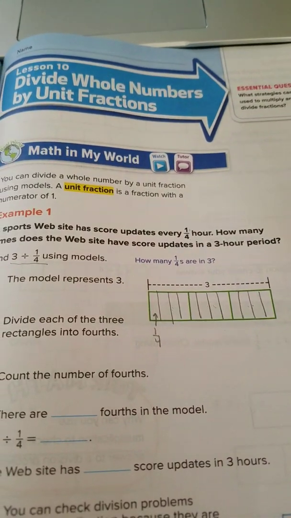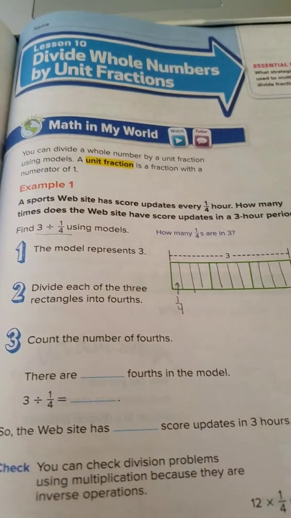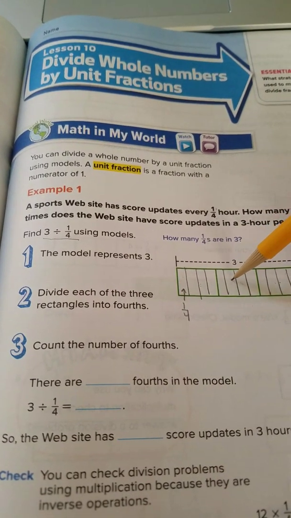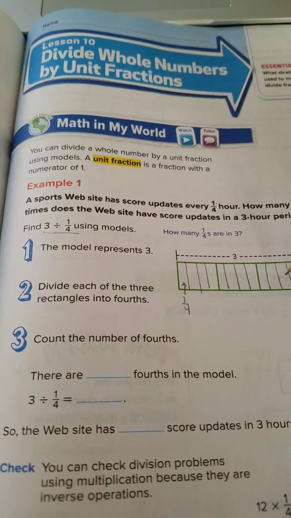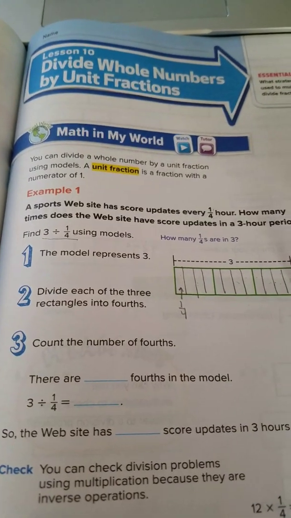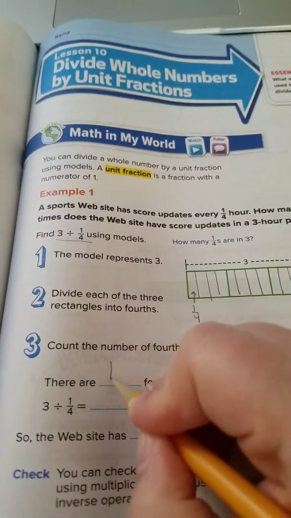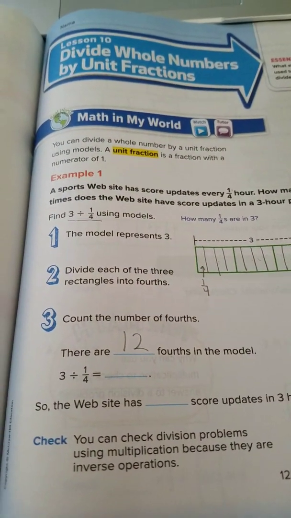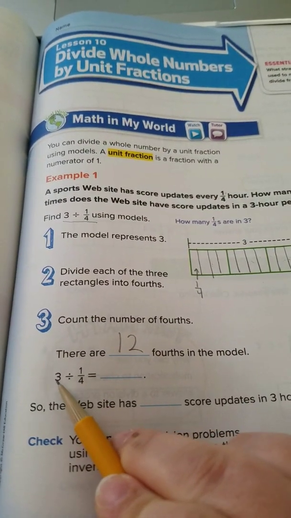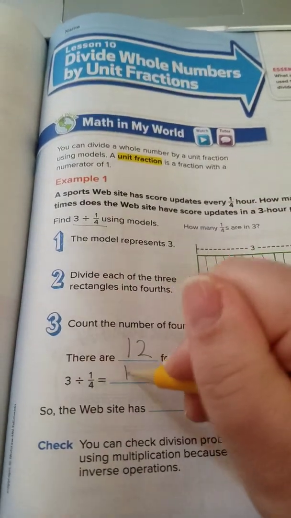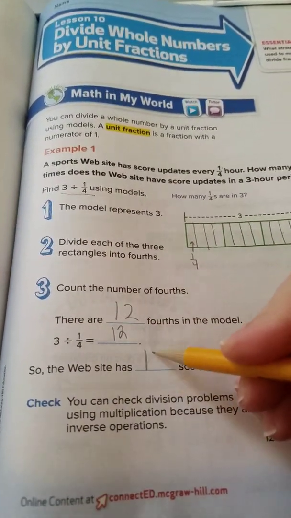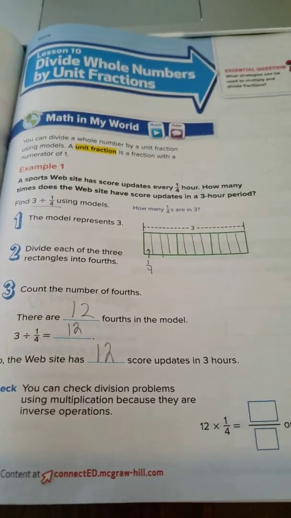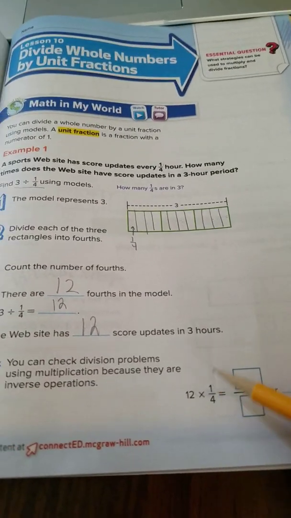The last step is to count how many fourths we made. 1, 2, 3, 4, 5, 6, 7, 8, 9, 10, 11, 12. There are 12 1/4 pieces. So how many 1/4 are in the 3 hours? 12. So how many score updates will they make in 3 hours? 12.